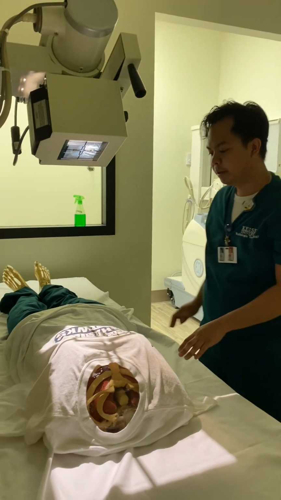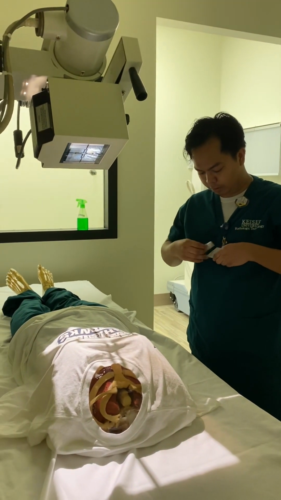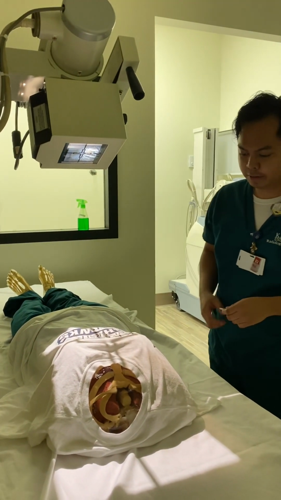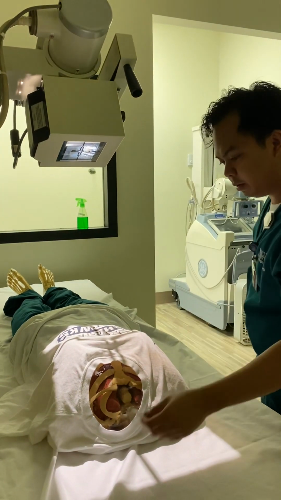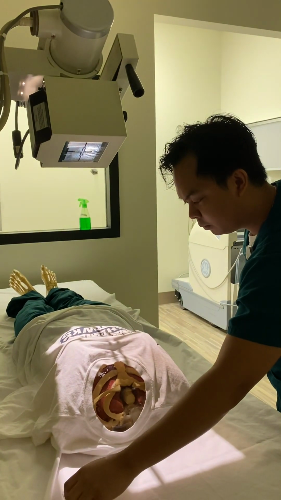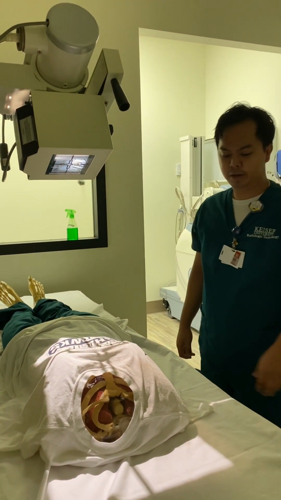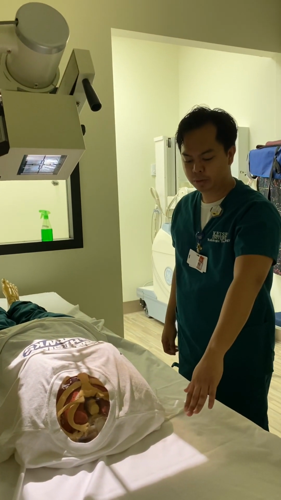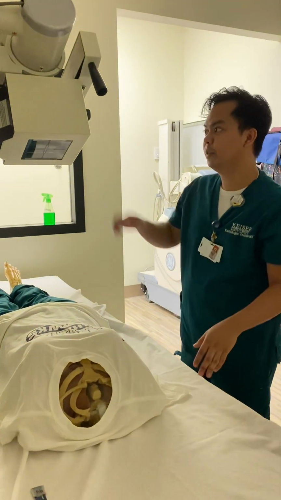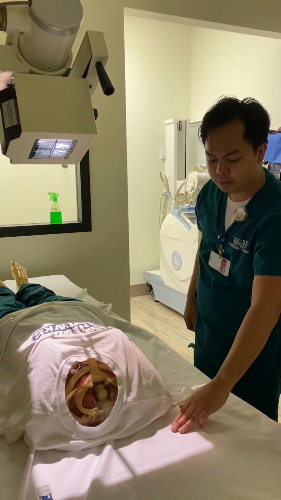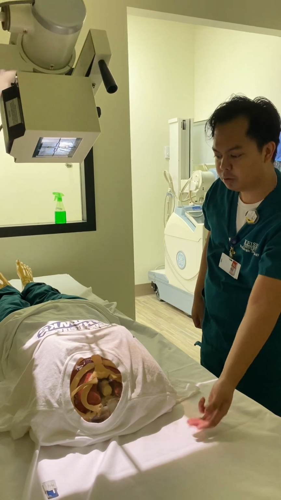Make sure it's midline again, and then have your markers to make sure it's on the left side. So they'll be right here. And then another note is you can check the collimation, the light field will be 2 inches above. So it's around 2 inches.